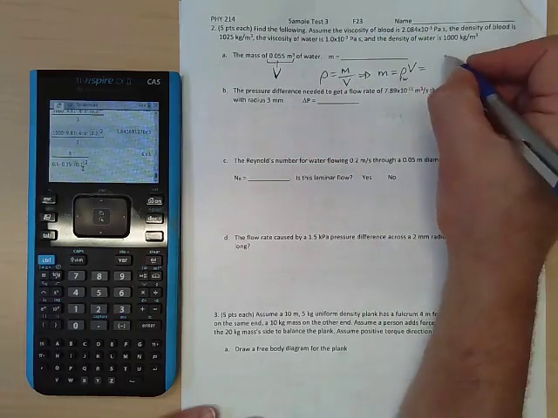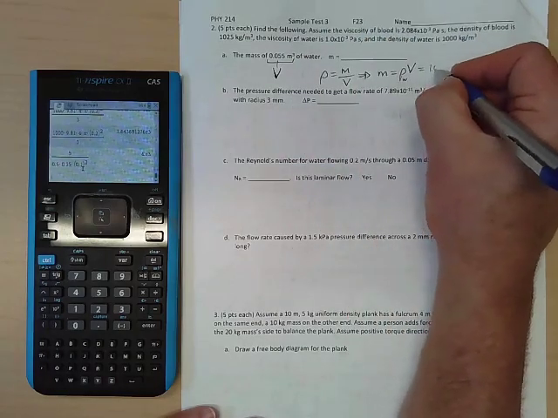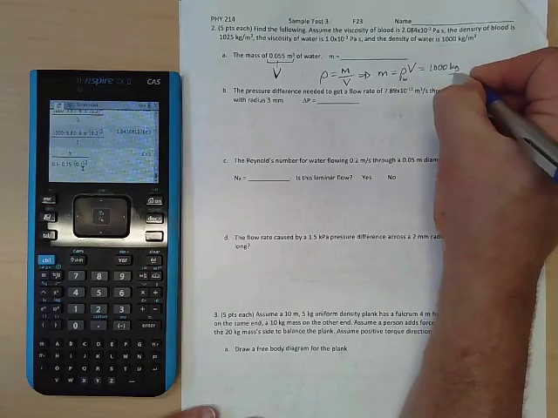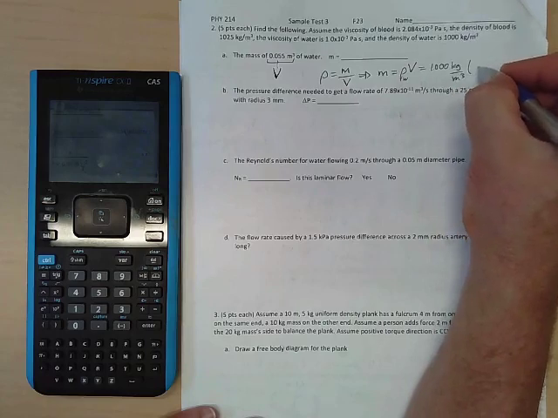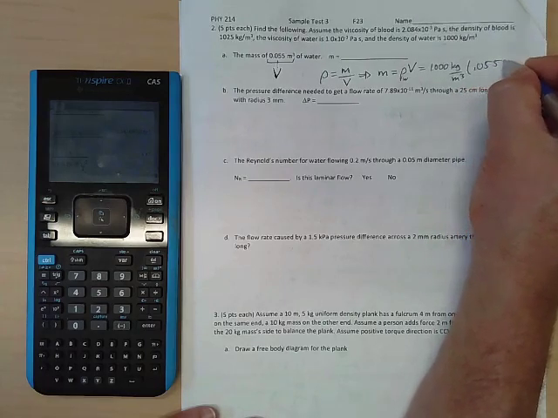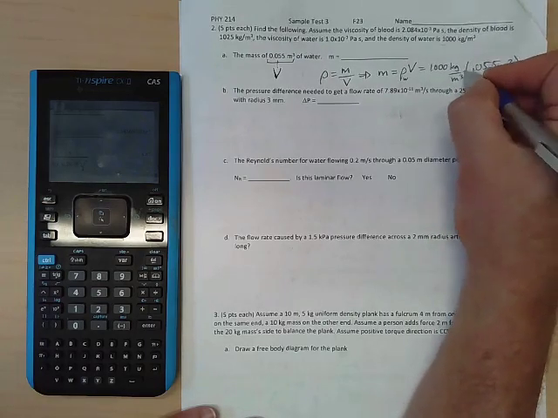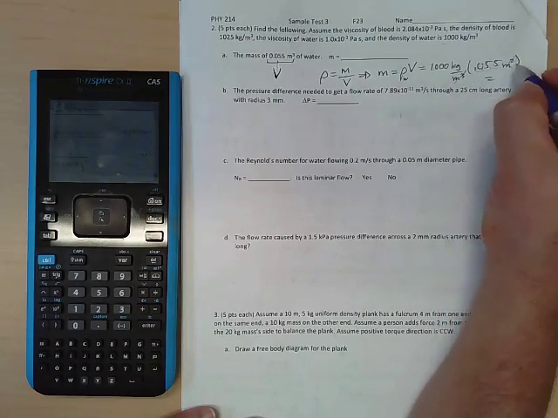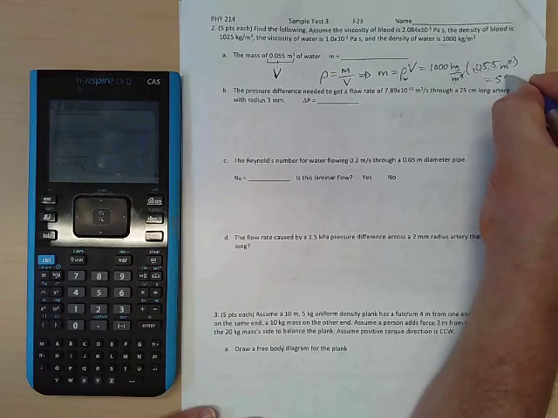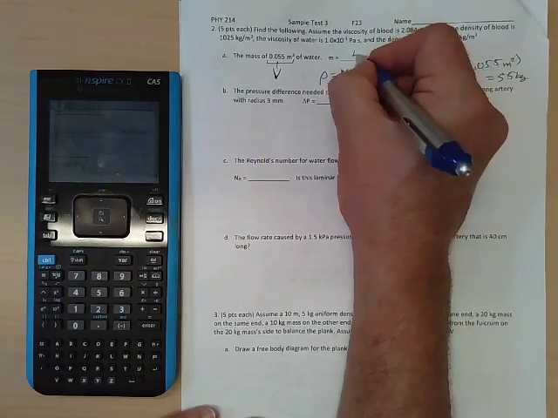The density of water, 1,000 kilograms per meter cubed, times the volume of water, 0.055 meters cubed. Those cancel, and we're left with kilograms. Just multiply by 1,000, so we get 55 kilograms of water.